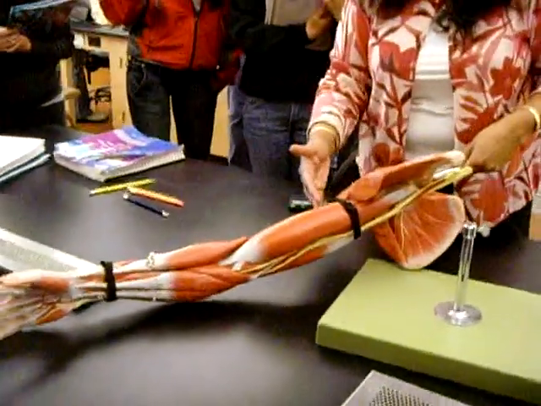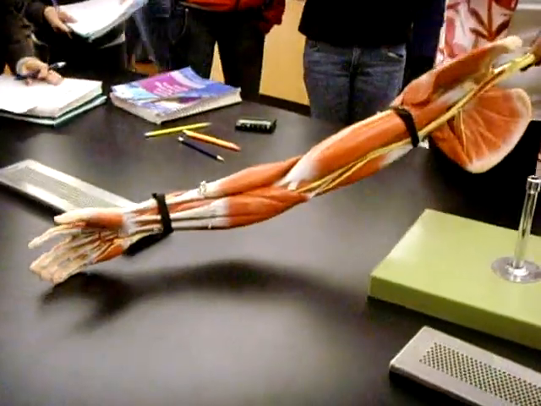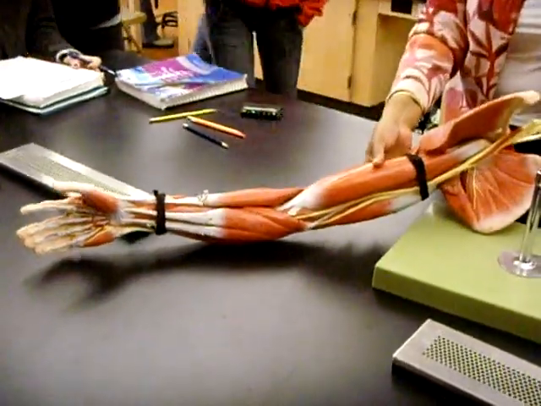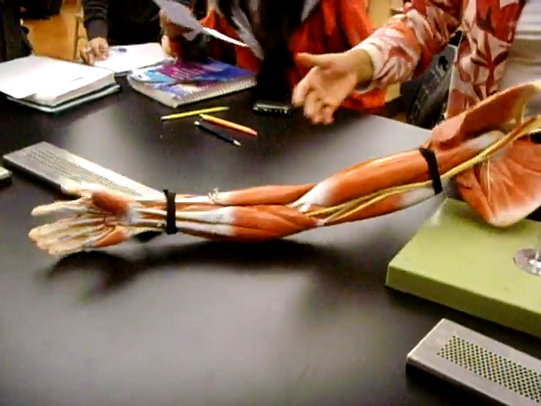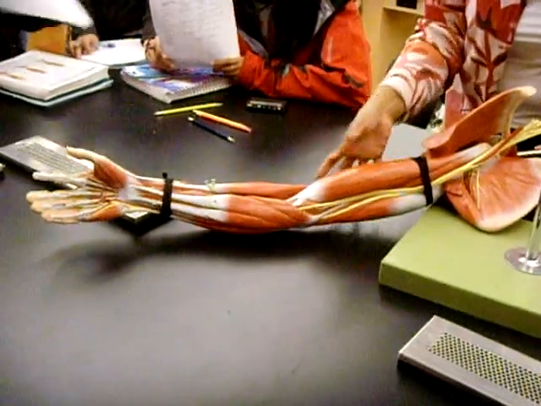Upper limb, we're going to divide it into different parts. And a good place would be over there, because I'm sort of modeling it for them. Okay, so what you're going to do is divide it into 3 parts. The first part is your arm.